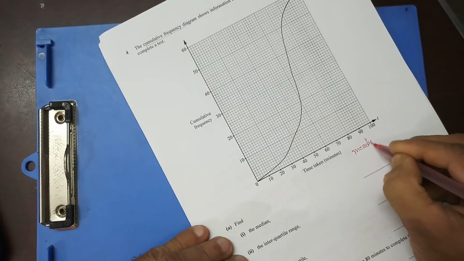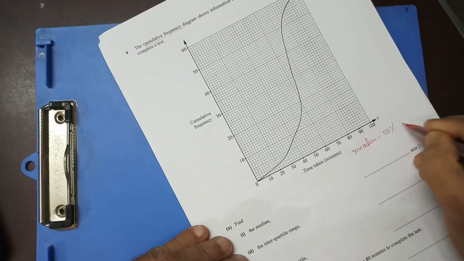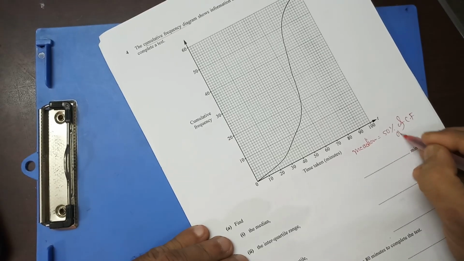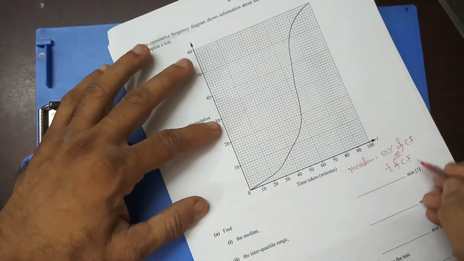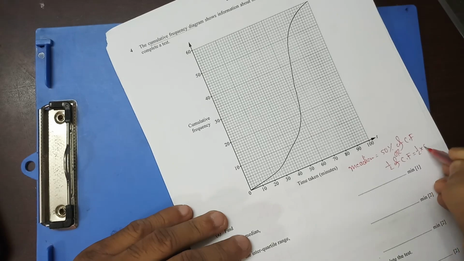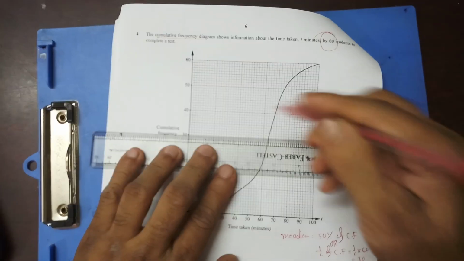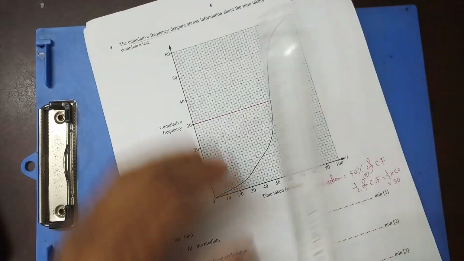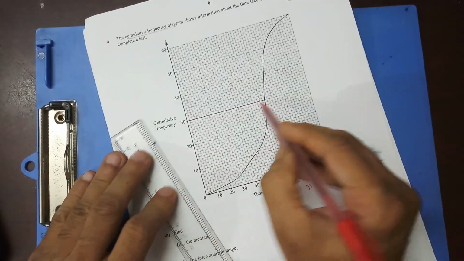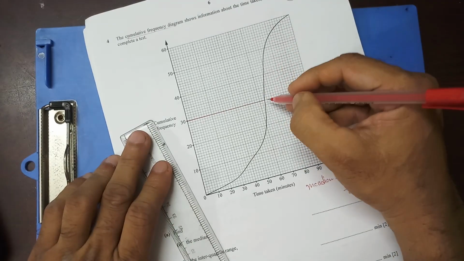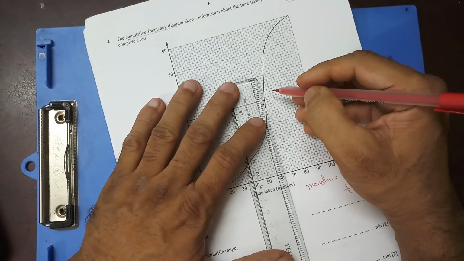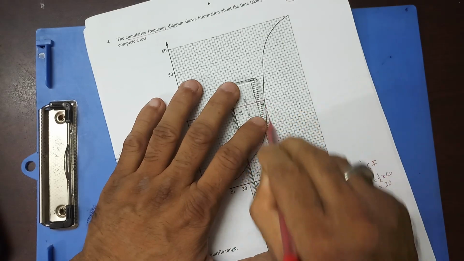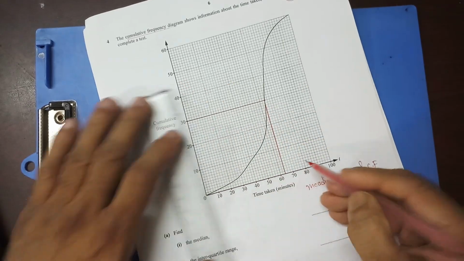Median is, we can say, 50% of cumulative frequency, or half of cumulative frequency. Now there is 60, so half of 60 is going to be 30. So it's always better, even if you are sure about it, without drawing this line, but I strongly suggest drawing this line. This 30 line over here intersects this graph at some point. Okay, so find out this value from the horizontal line. Just by drawing that, you'll know.